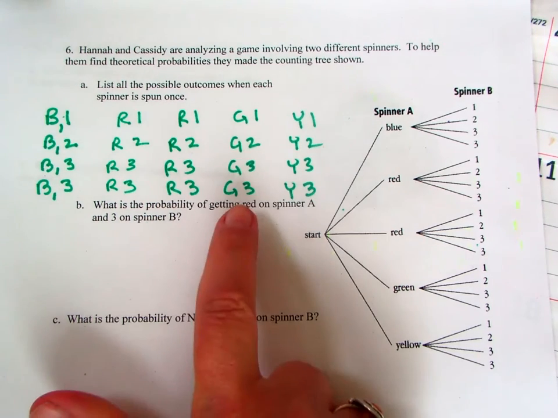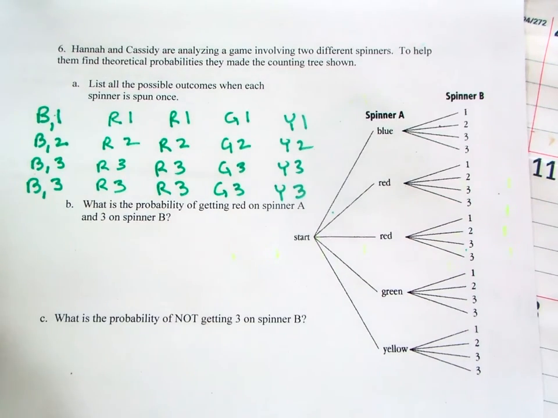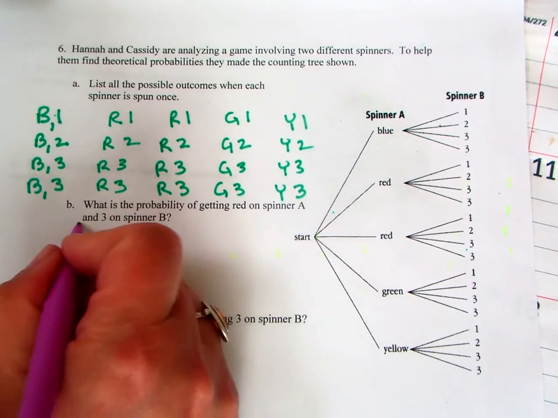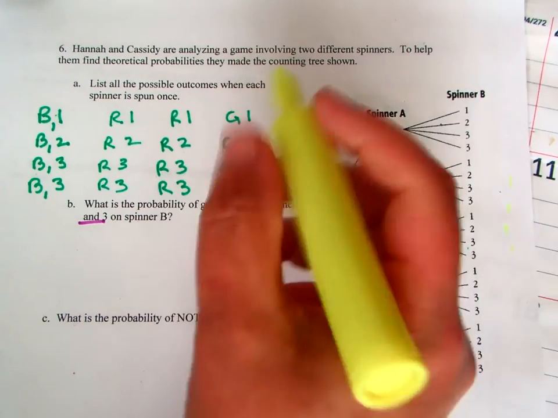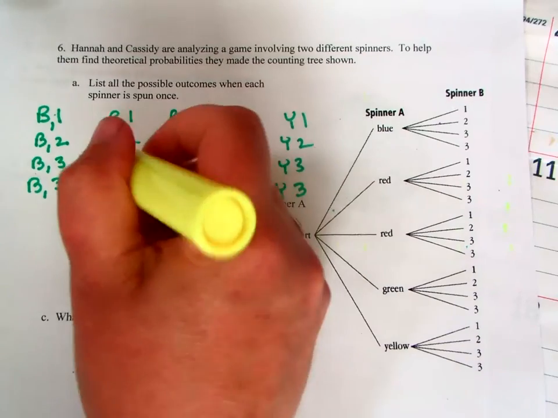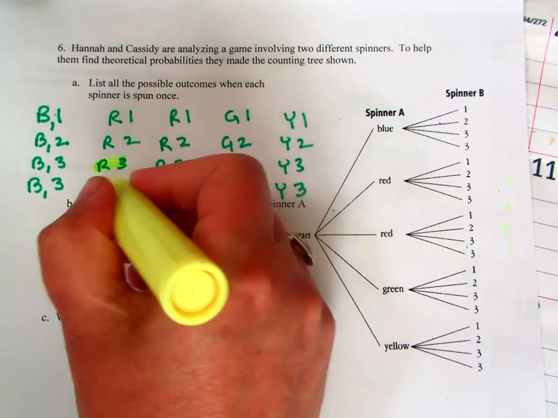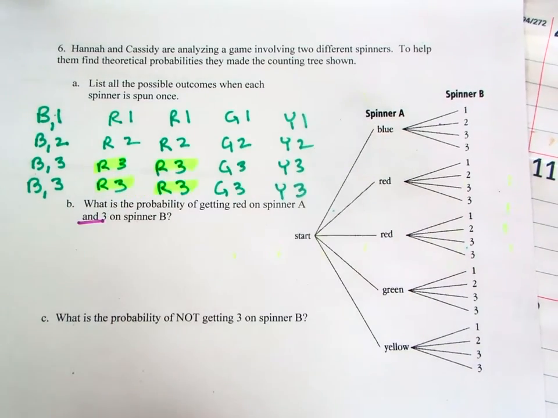So red on spinner A and 3 on spinner B. So you have to do both, okay? And implies both things. So here's red on spinner A and 3 on spinner B. Okay, so that happens 4 times.